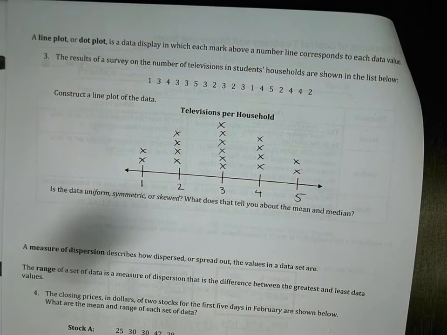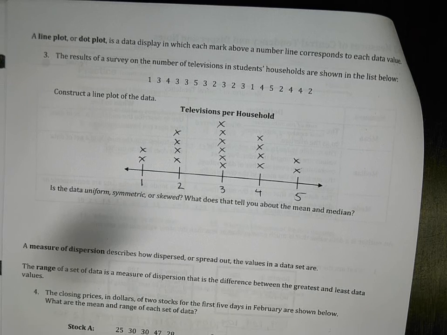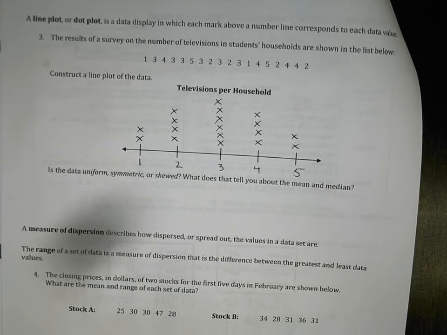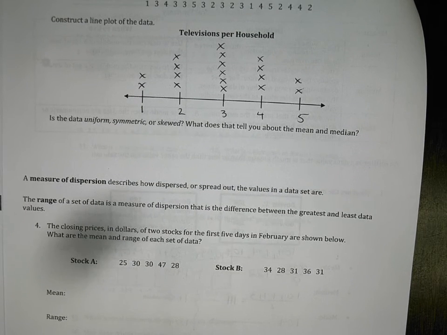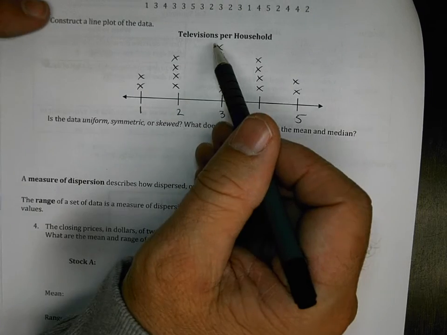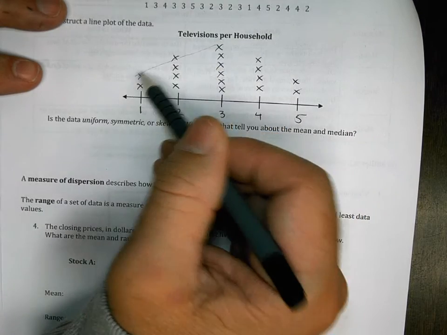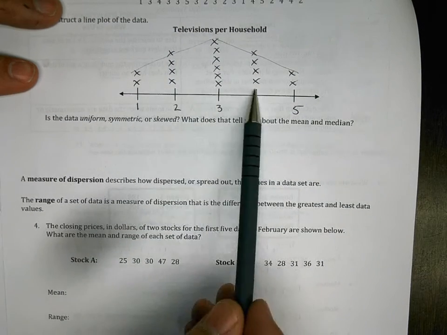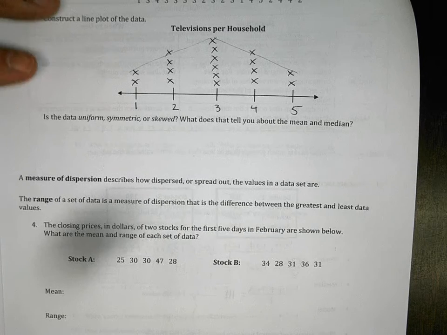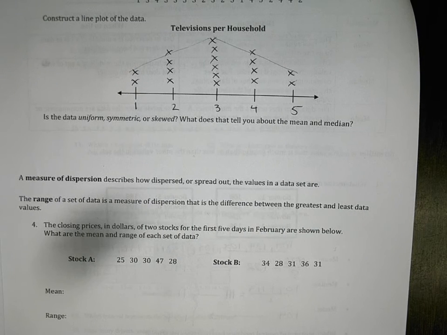Okay, so the next question is, is the data uniform, symmetric, or skewed? What does that tell you about the mean and median? Symmetric. It's symmetric, so what do you think? You can pretty much draw a line right through it, right? And you can see how it's actually perfectly symmetric. We have 6, 4 on each side, and 2 on the outside. So it's perfectly symmetrical. So what do you think that'll tell you about your mean and your median? They are the same in this case.